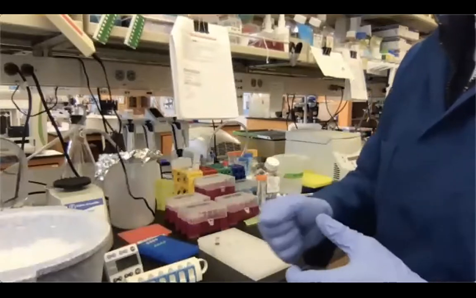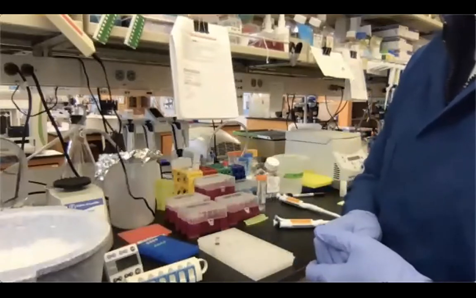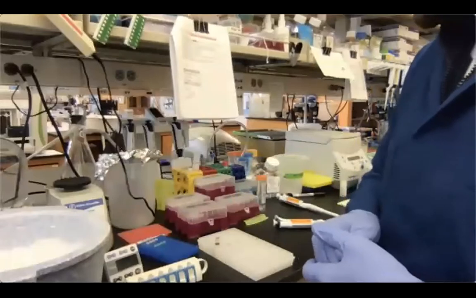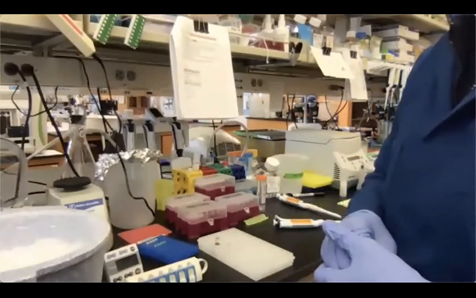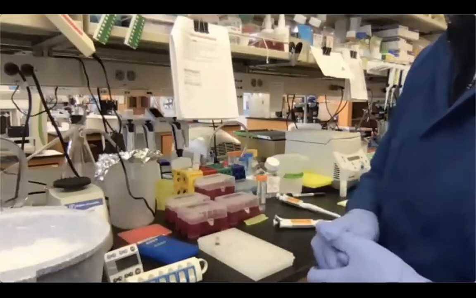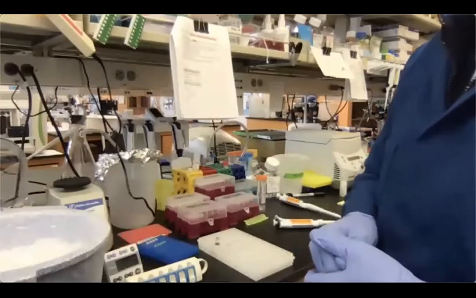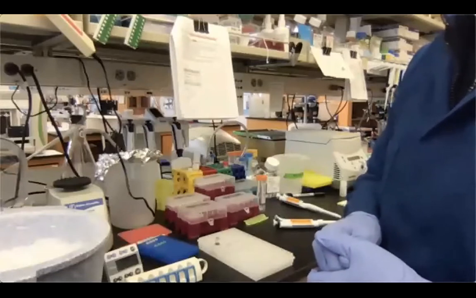So we basically pushed the formation of adapter dimers. Also, in this step, we are pushing for adapter dimer retainment. So they are co-purified. The adapter dimers will be co-purified with our libraries.